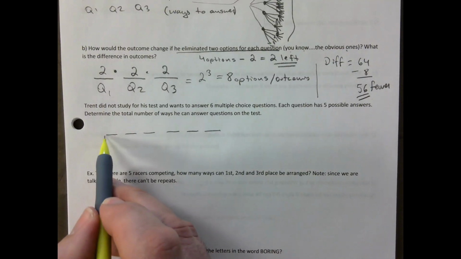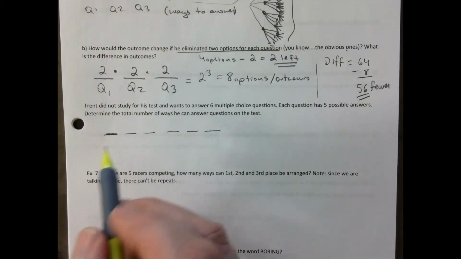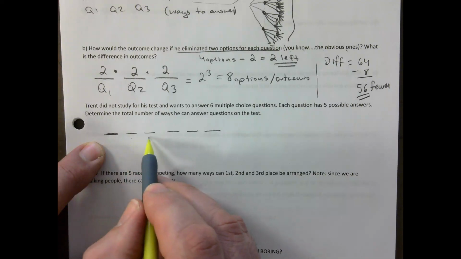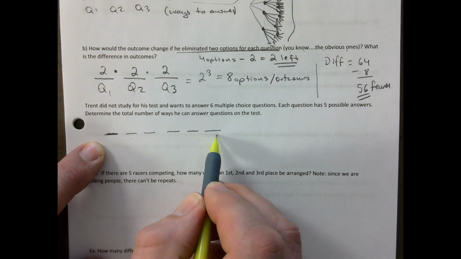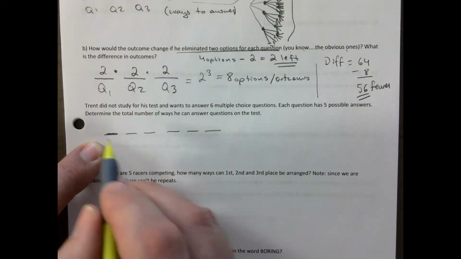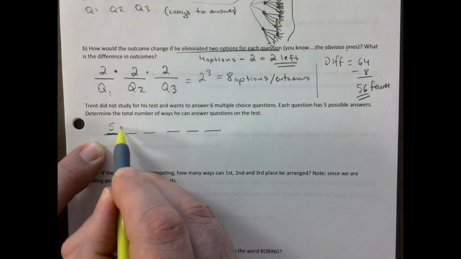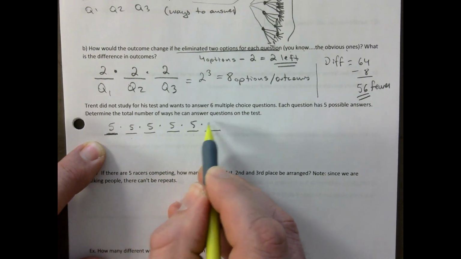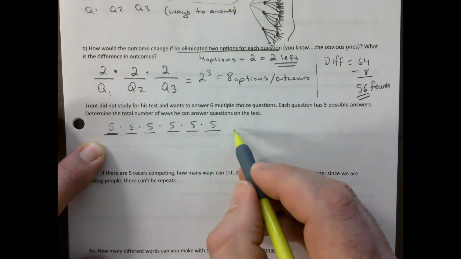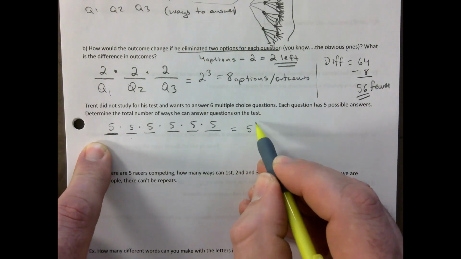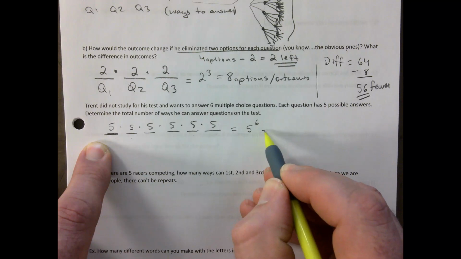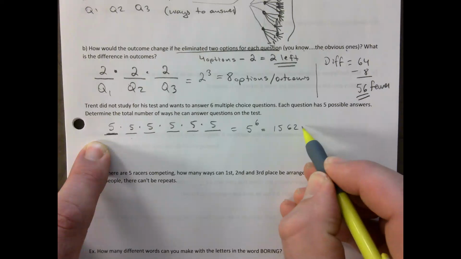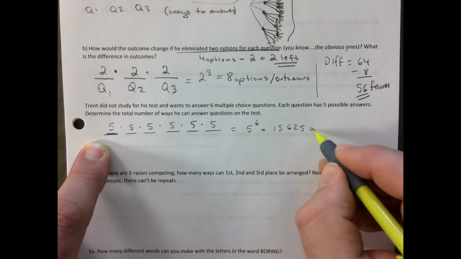Yeah, if you just look up here, there are 6 questions, right? These are my events. There are 6 events here. Okay, so each one has 5 options, right? So 5 times 5 times 5 times 5 times 5 times 5. So that'll be 5 to the power of 6. Okay, 5 to the power of 6 is 15,625 ways.